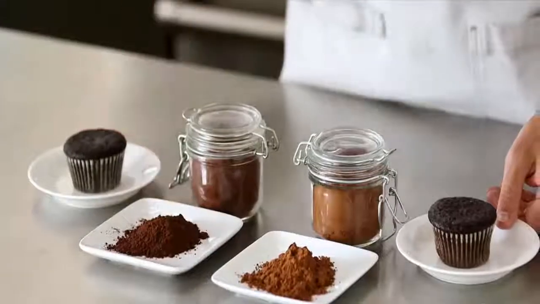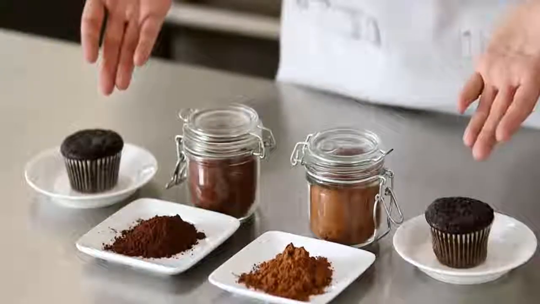Now, if you were curious to know, okay, what's going to be the difference in the end product of my baked good? Well, it really has to do, again, with that chocolatey flavor and also the color. Now, in front of me here, I have two cupcakes that are baked. One is baked with the Dutch process and one is baked with the natural.